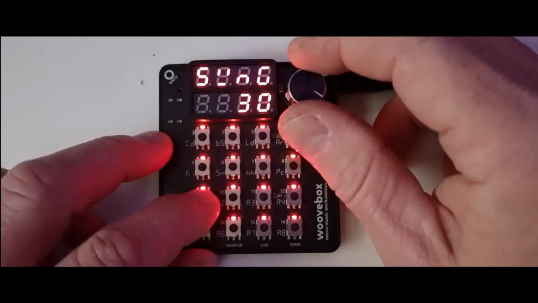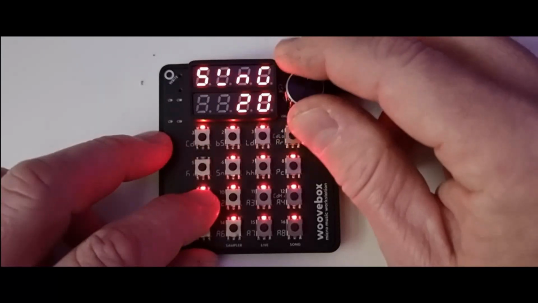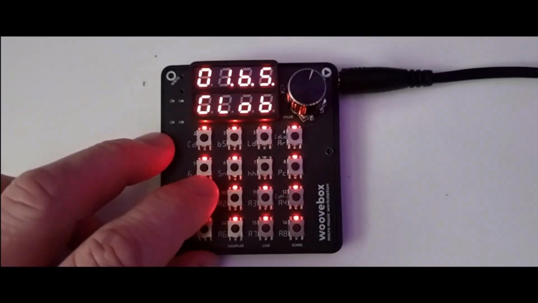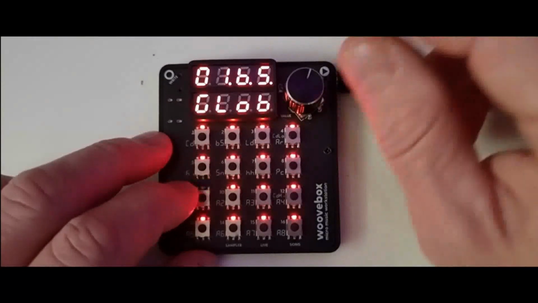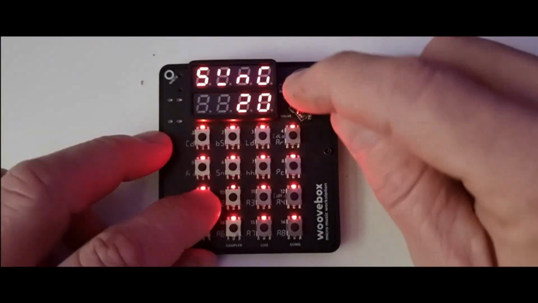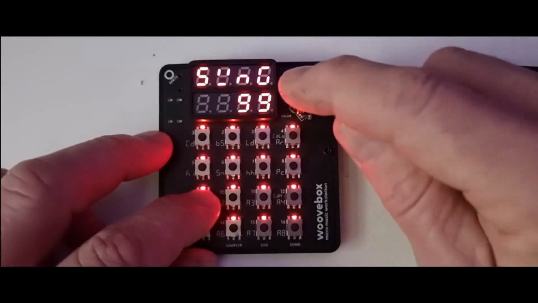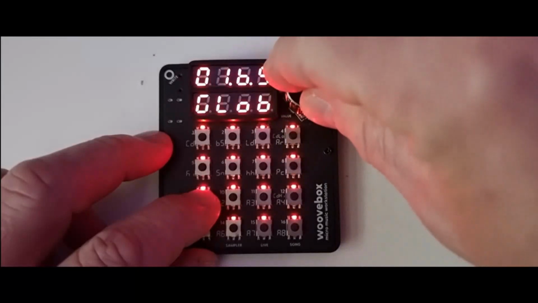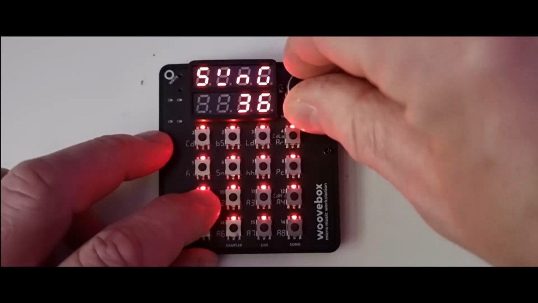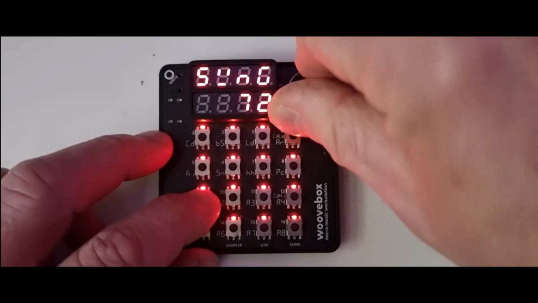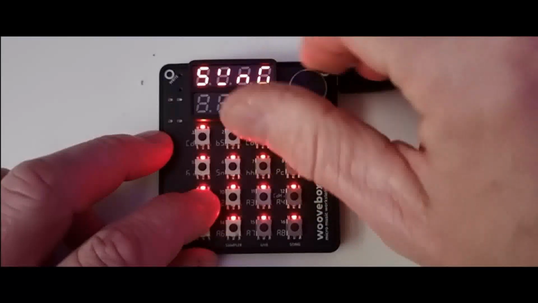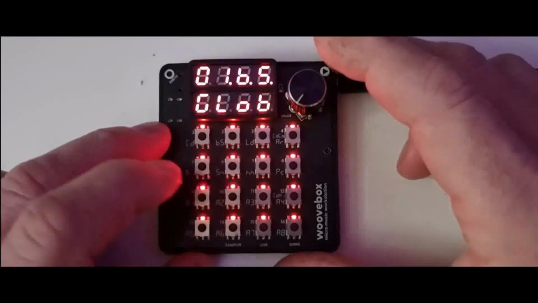So I find around about the 20 mark sounds good for a standard, sort of swingy feel. I said earlier about pressing on here to skip between the various different parameters. You can also, if you hold down and keep that held down as you do it, go up in bigger increments than just single increments as well. So I'm going to take the swing down to 0.